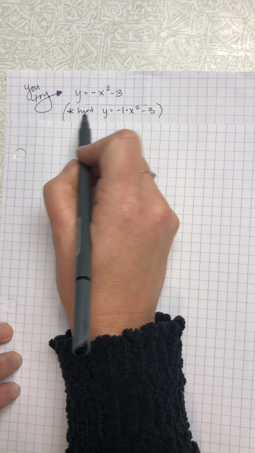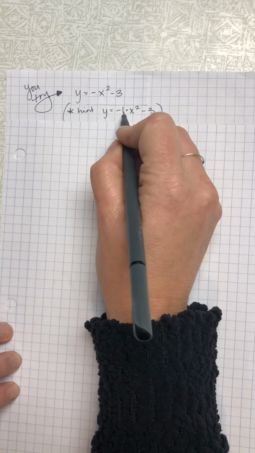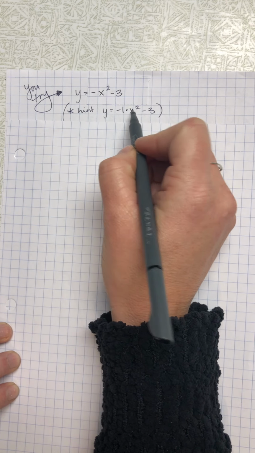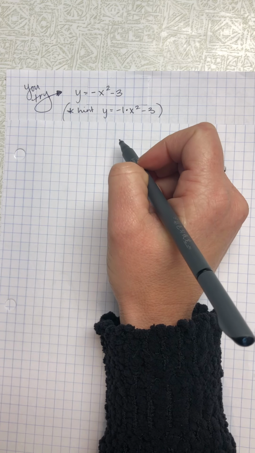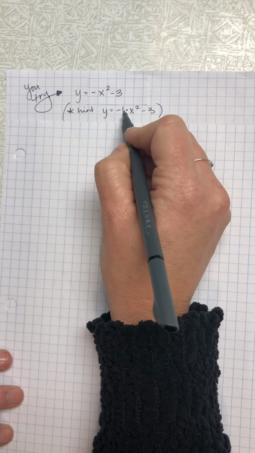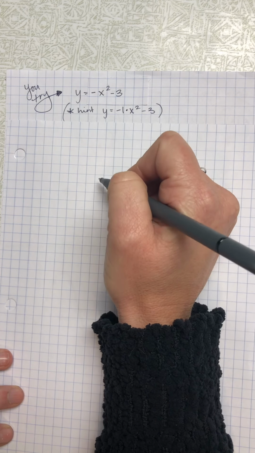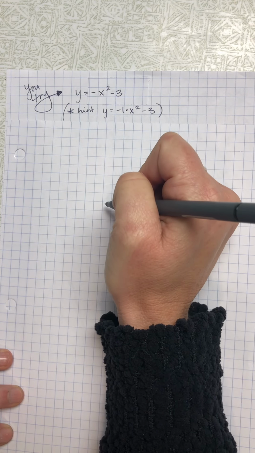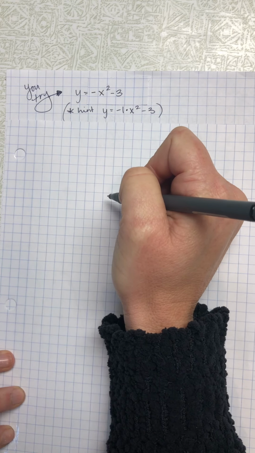I've written it in a hint as a separate. I would separate your negative from your number so that when you have -2 to substitute in, you don't mix up where the negatives go. So I would leave a -1 outside as you sub in for your different numbers. Go ahead and pause it and try this.